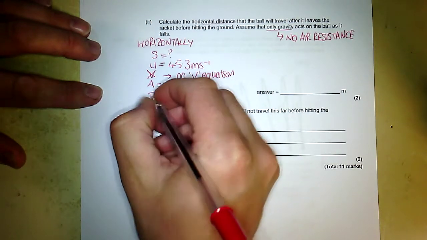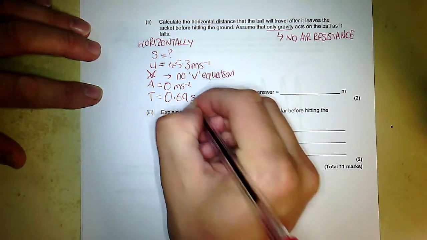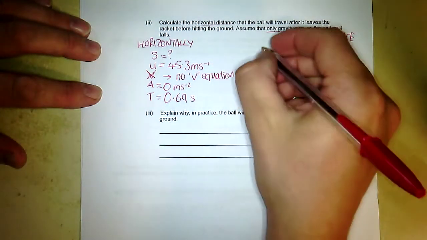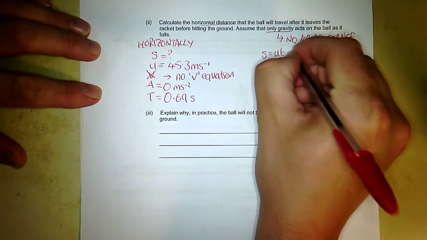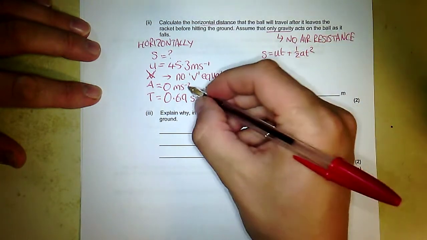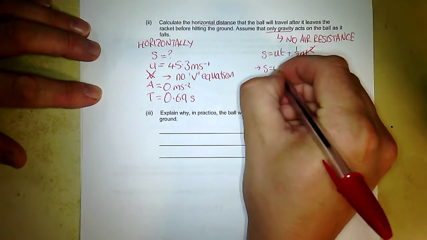And the time we worked out in the previous question, 0.69 seconds to two significant figures. So the no v equation that we used last time, s equals ut plus a half at squared. But because a is 0, that term is 0, we're left with s equals ut.